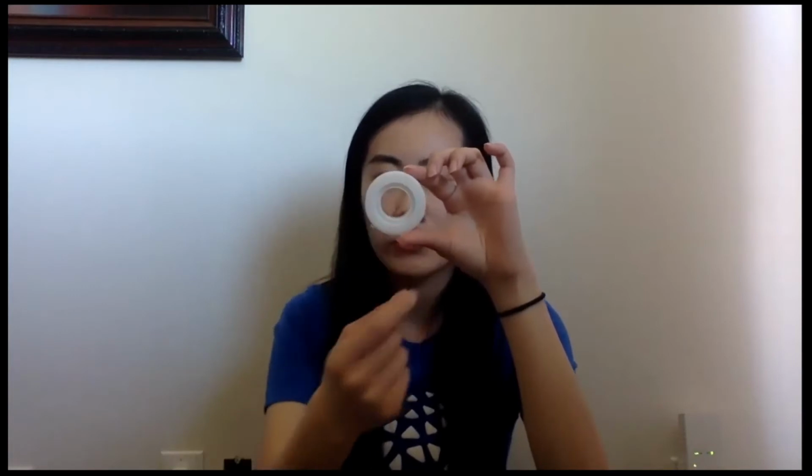Ooh, I forgot one more shape. What is this shape? It's a circle. So you see it? It's round and it's circular and it has no angles. It's just one circular shape. Okay, so those are all two-dimensional shapes.